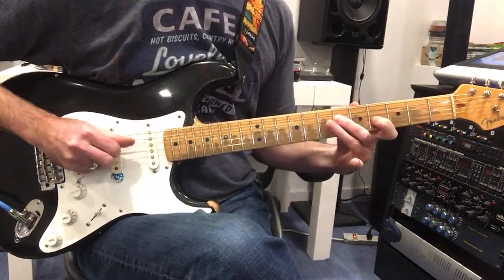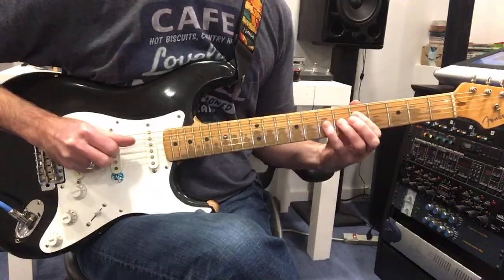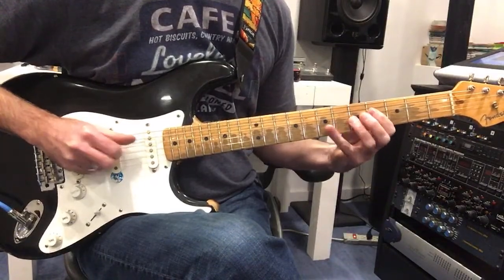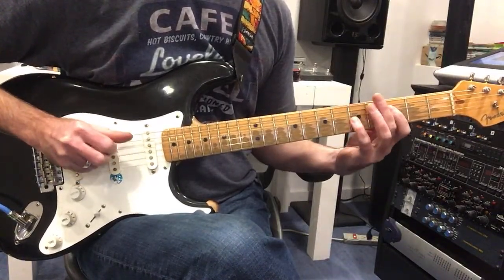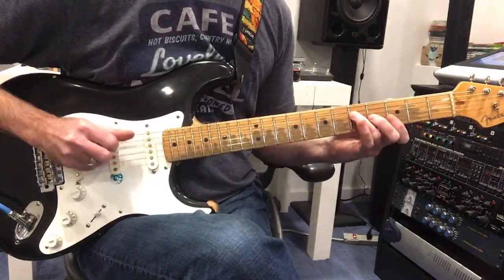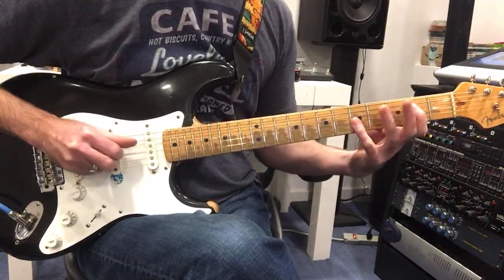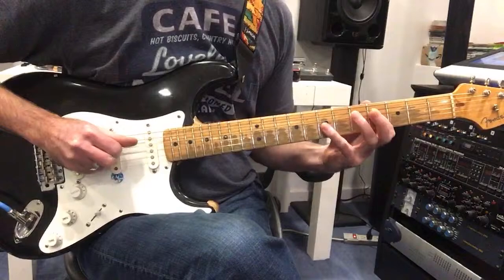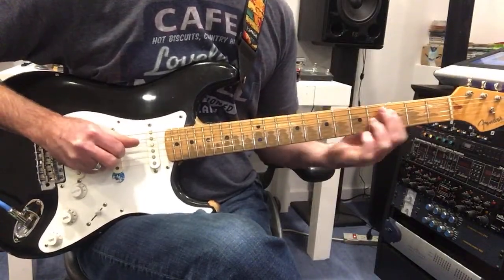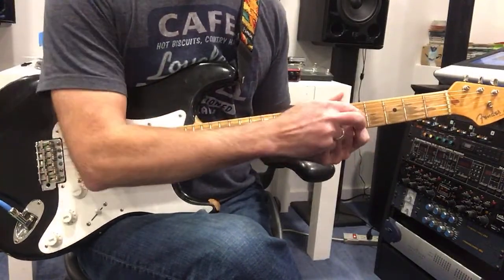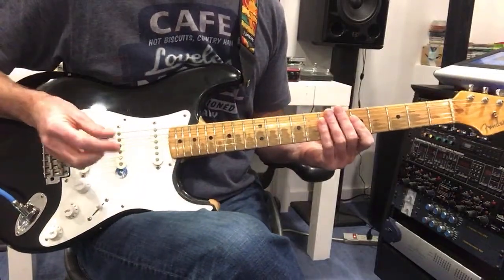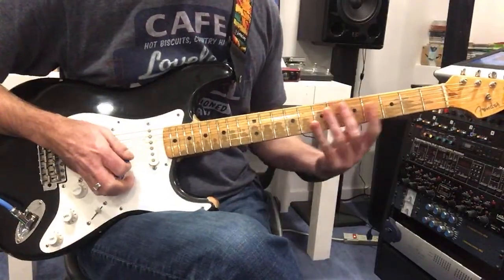Sorry. Just doing these little studies on 2 strings. That's really, really helpful for understanding what notes you're going to be playing.